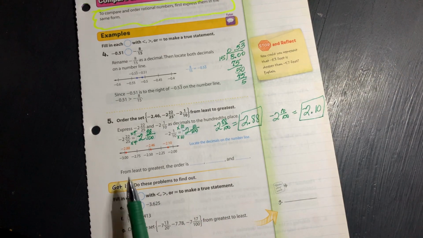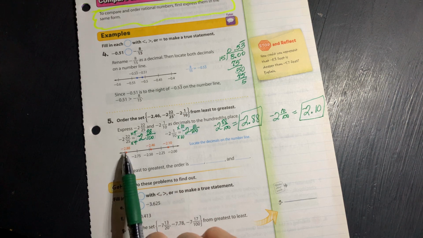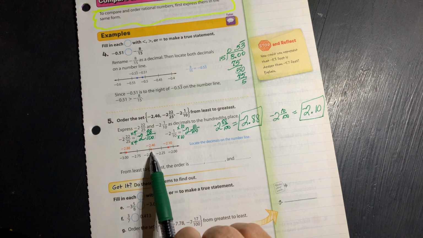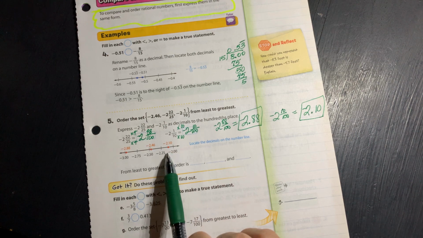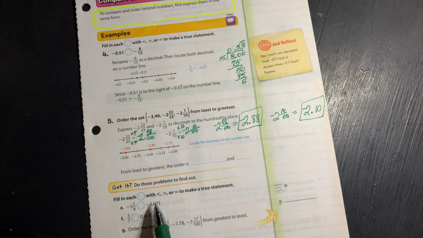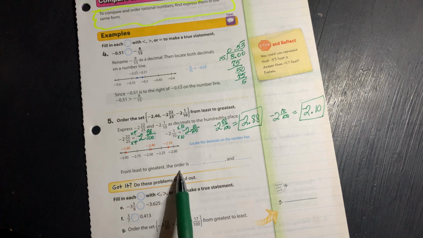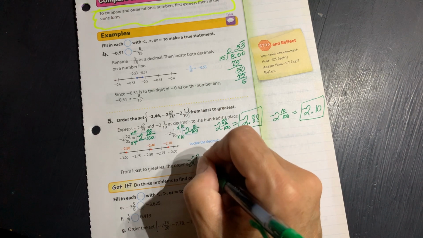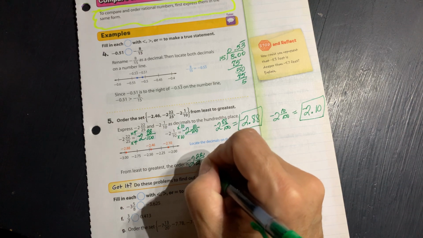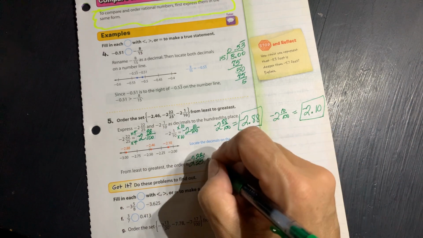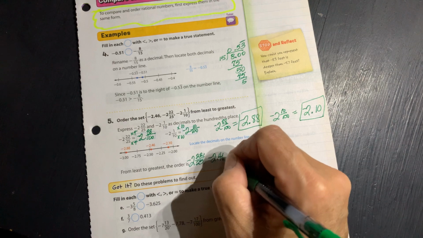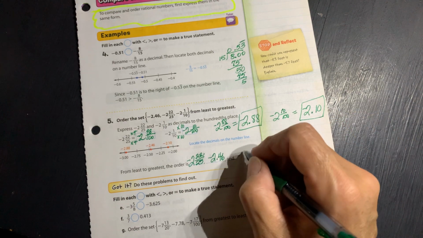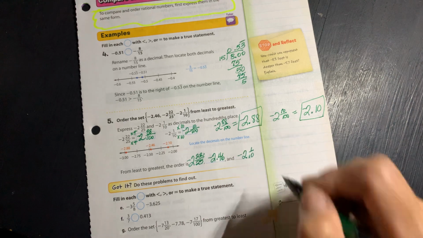Okay, and so here they've got negative 3 there, they put negative 2 and 88 hundredths here, negative 2 and 46 hundredths here, and negative 2 and 10 hundredths there. So from least to greatest, the order, in the original form, would be negative 2 and 22 25ths, negative 2 and 46 hundredths, and negative 2 and 1/10.